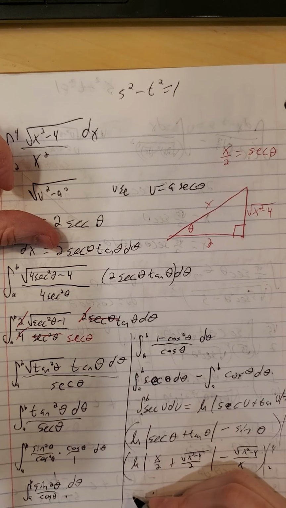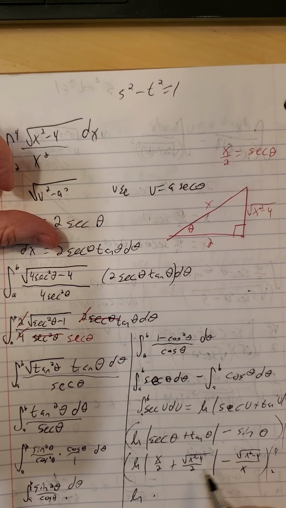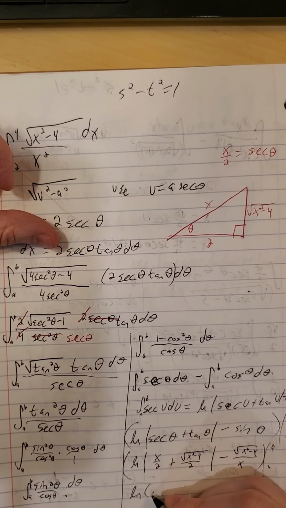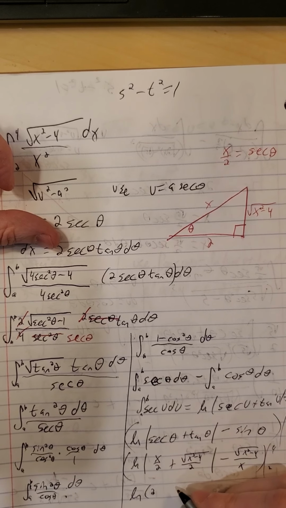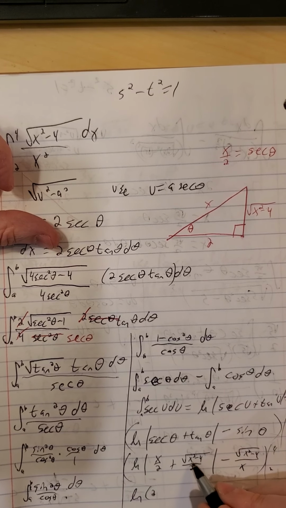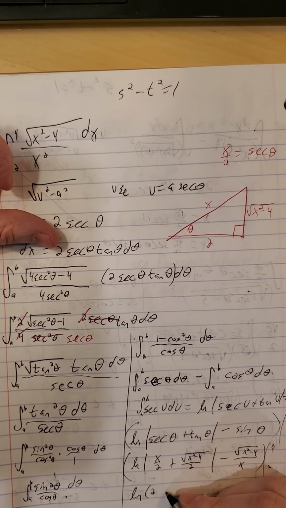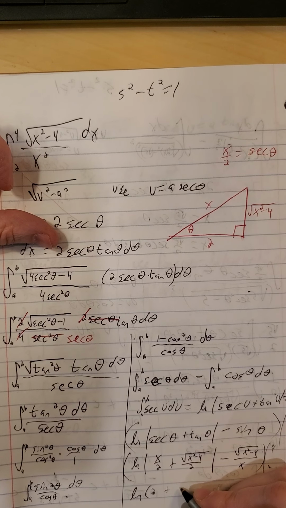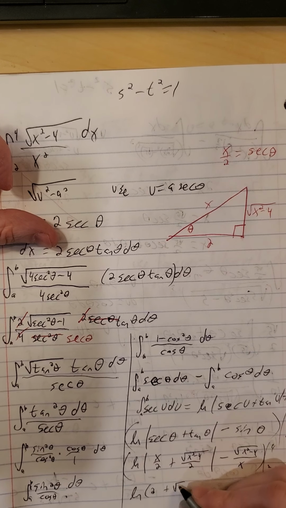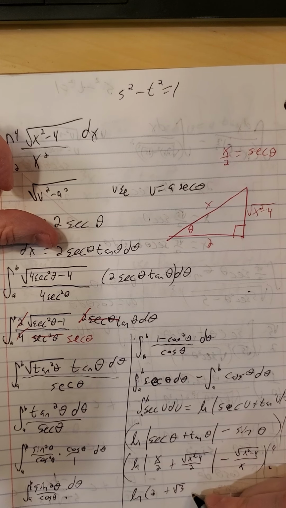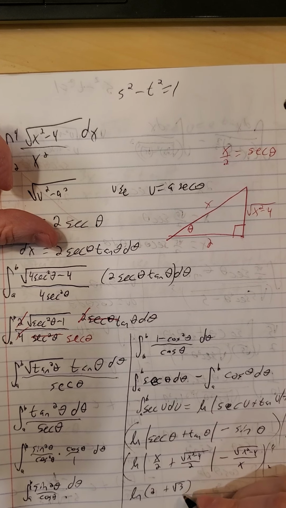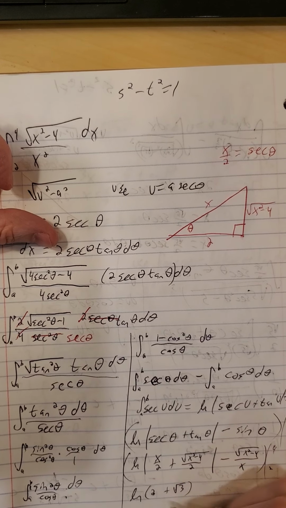So then we've got natural log of 4/2 is 2. 4 squared, 16 minus 4 is 12. Root 12 is 2 root 3. 2 root 3 over 2 is root 3. We could use the absolute value.